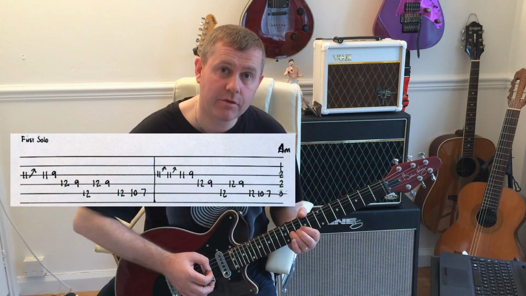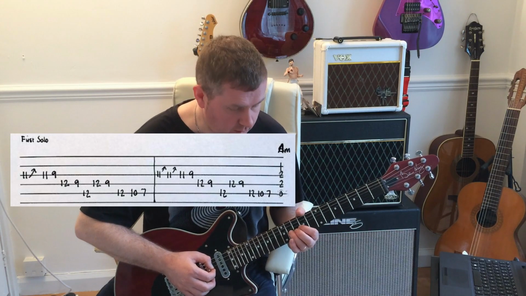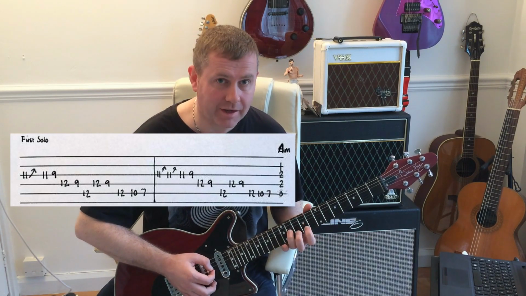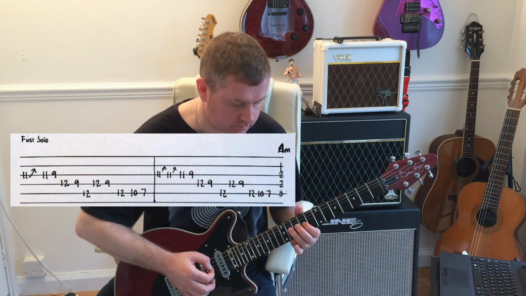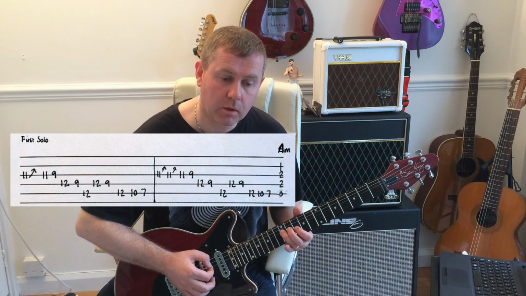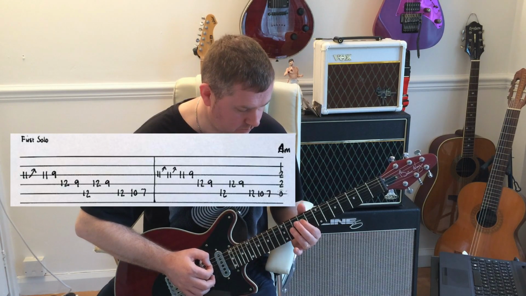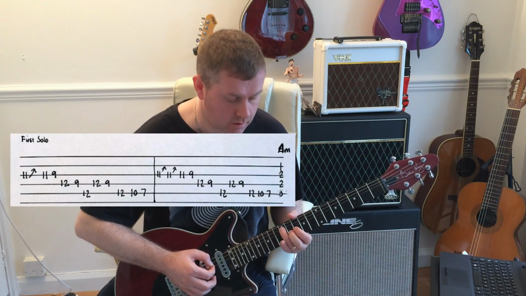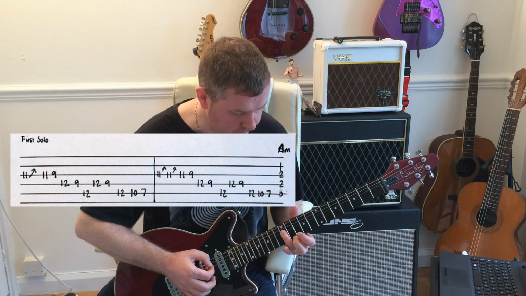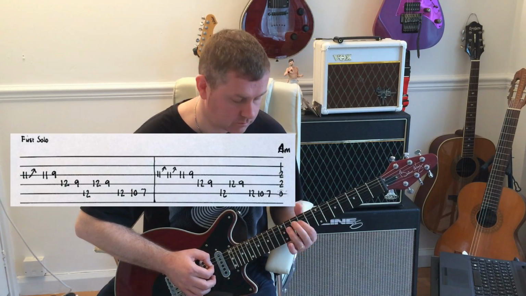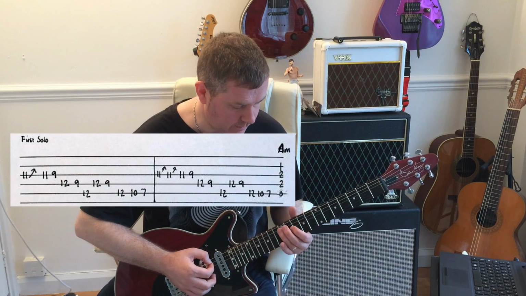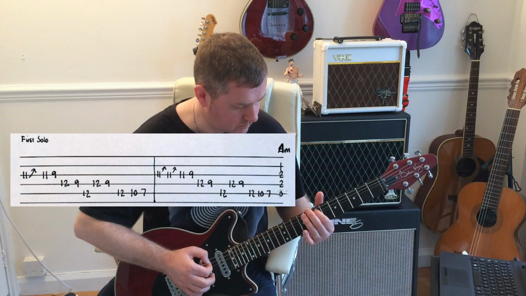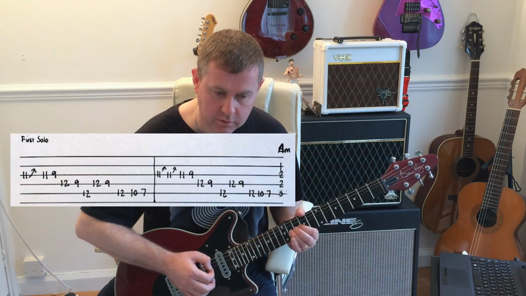Starting on the 11th fret of the G string, we're going to bend that up. We then go on 11-9, moving to the D string, 12-9, 12th fret of the A, moving back to our D string, 12-9, then on our A string, 12-10-7. So we should have that.